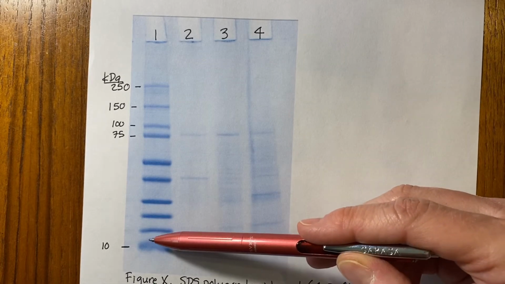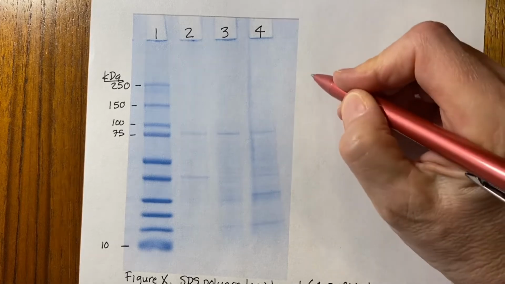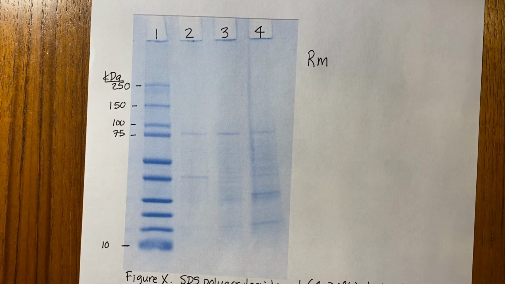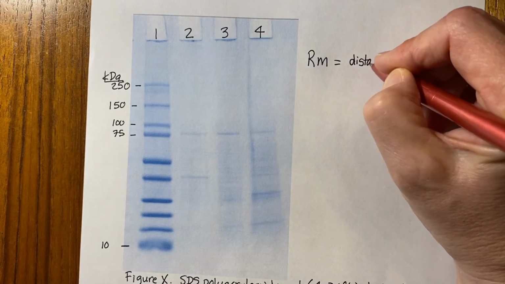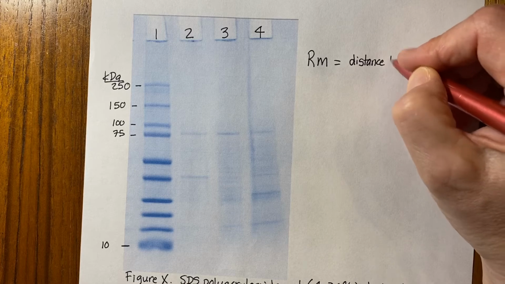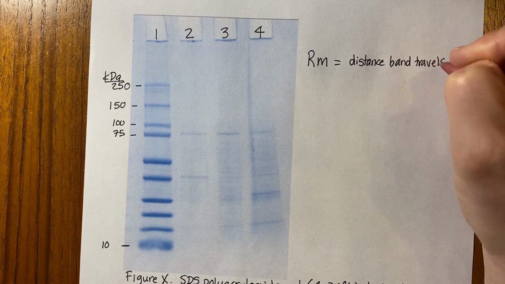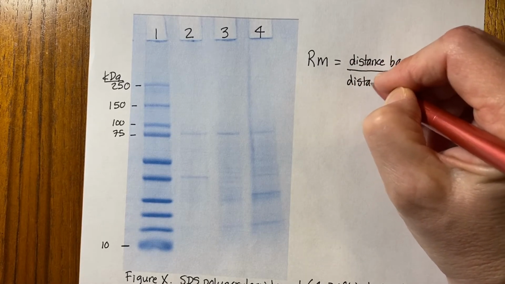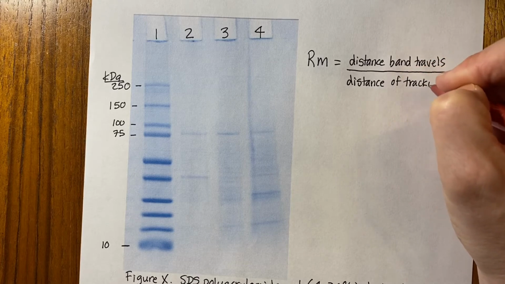The next thing you're going to do is measure how far each of these proteins travels and make a plot. And the way we do that is by calculating something called an Rm. That stands for relative mobility, and that's equal to distance band travels over distance of tracking dye.